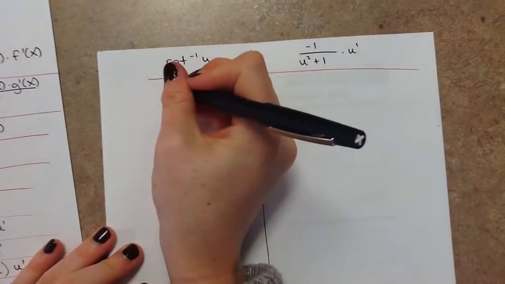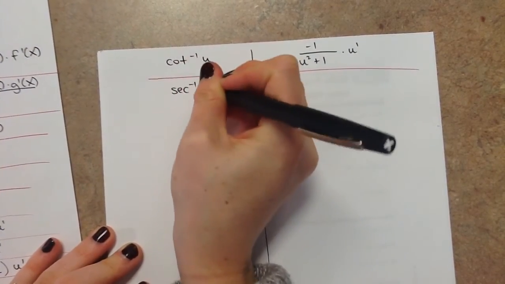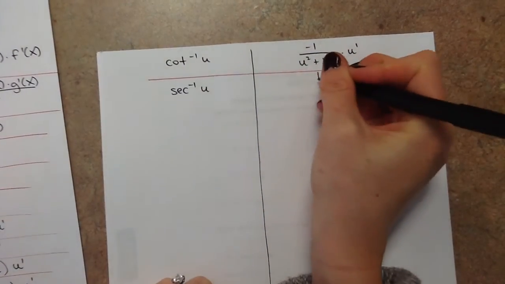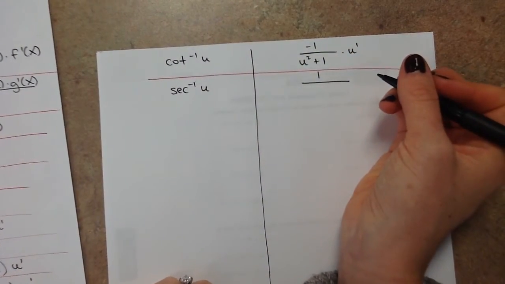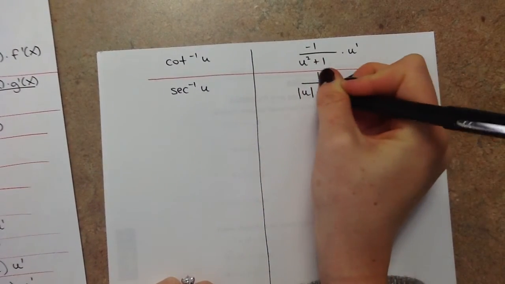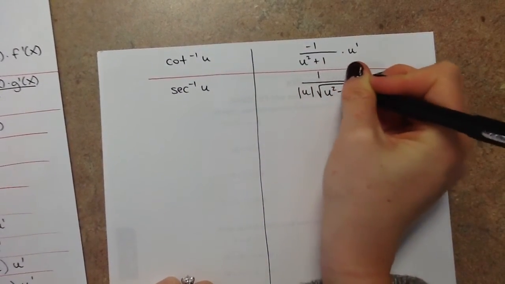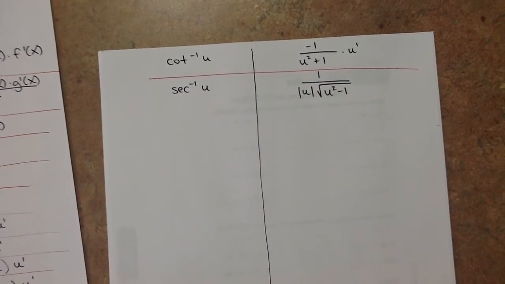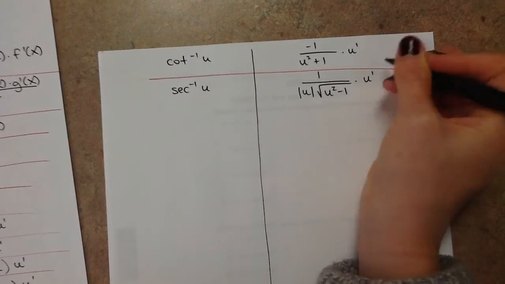Okay, two more. Secant. Sine and secant have square roots and subtraction. What else does secant have? Absolute value. Because secant sucks. Good. And then the order flip-flops. Notice the sine inverse is 1 minus u squared. Secant inverse has u squared minus 1. And then since you have that nested u, you multiply by u prime.